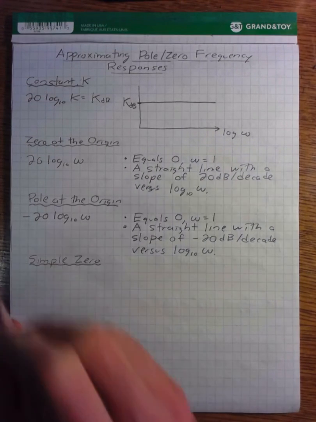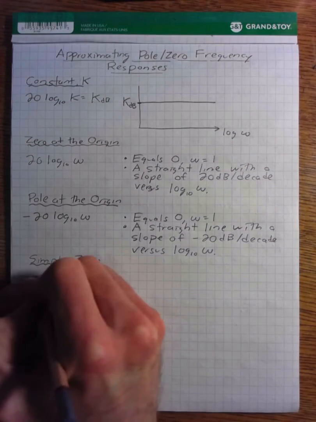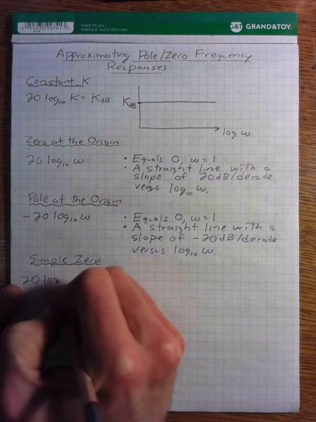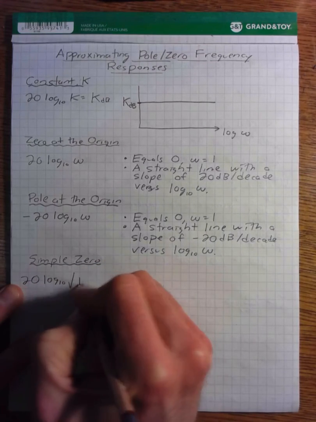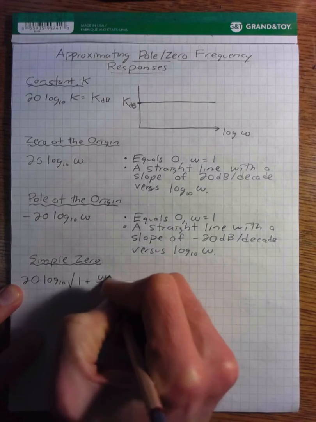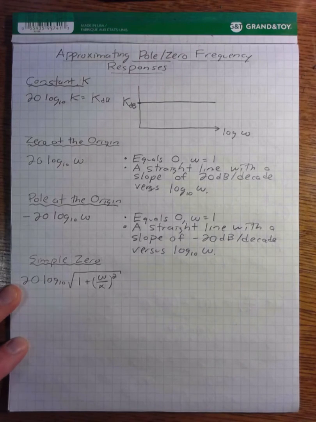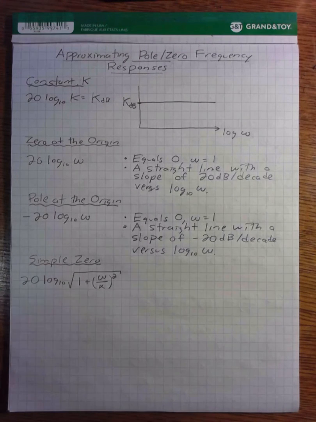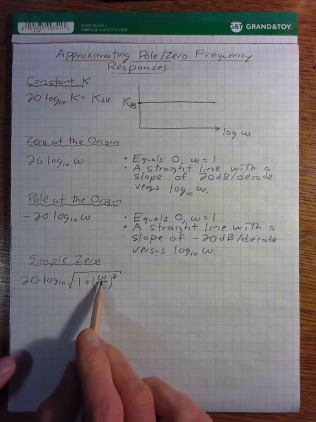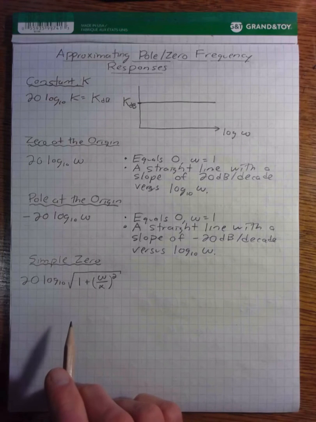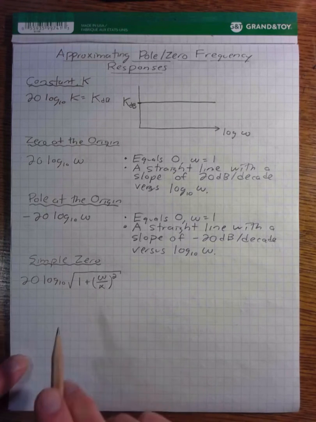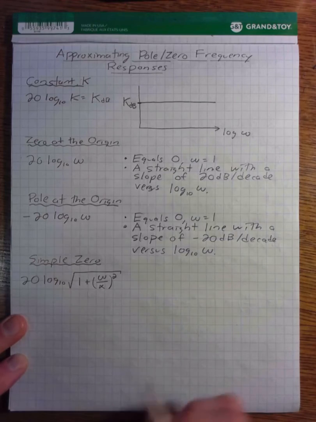Okay, now for a simple 0, things are a little bit more complicated. So we have 20 log 10 of the square root of 1 plus omega over alpha squared, where alpha is a real number. Now, the way that Bode plots kind of tackle this situation is we look at the asymptotic cases. We take a look at what happens to the value of this term when omega approaches 0, and then we take a look at what happens when omega approaches infinity.